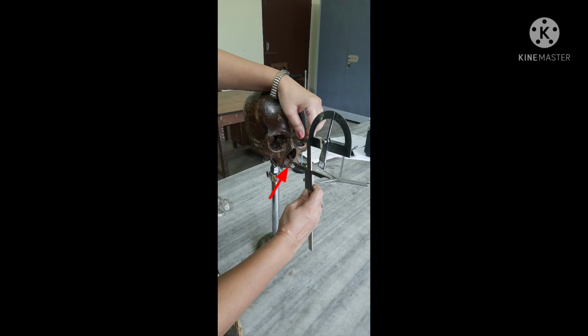The point nasospinale must be determined by drawing a line across the lower border of the nasal aperture tangent to the lateral curves at their lowest point and taking the point on this line where it crosses the mid-sagittal plane.